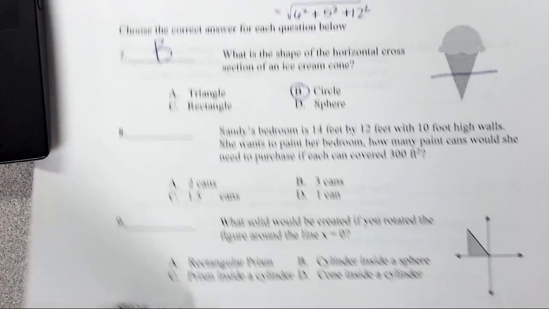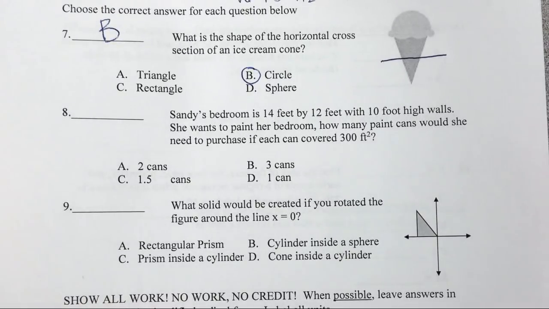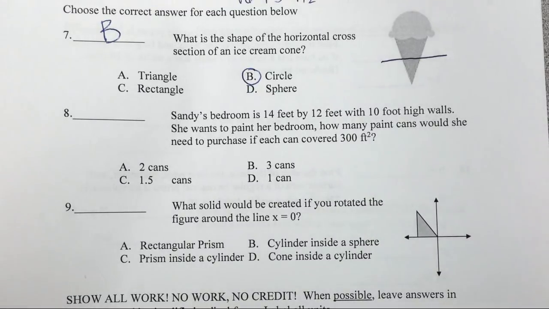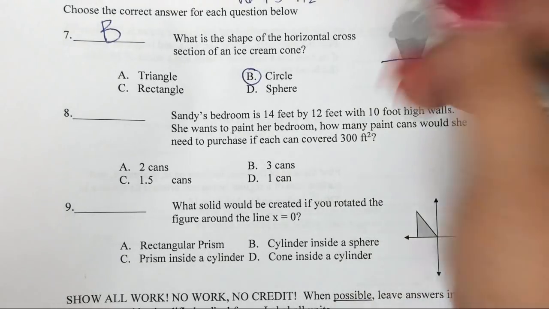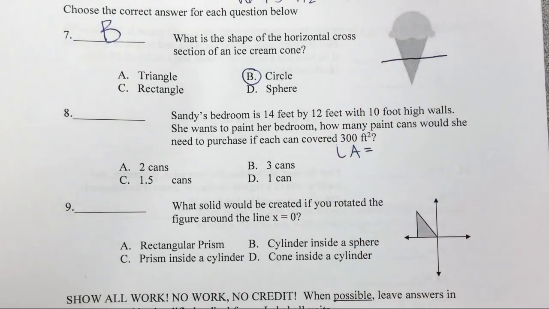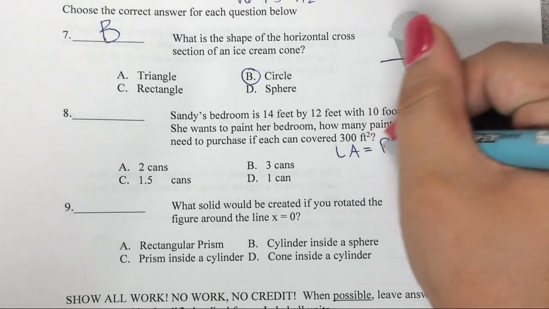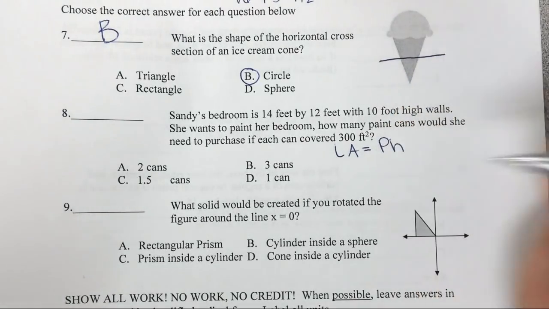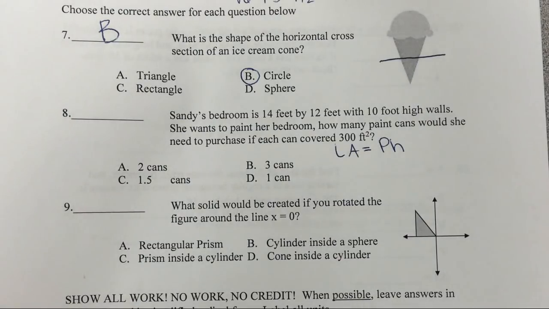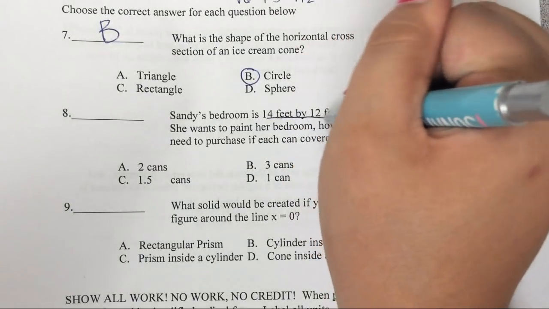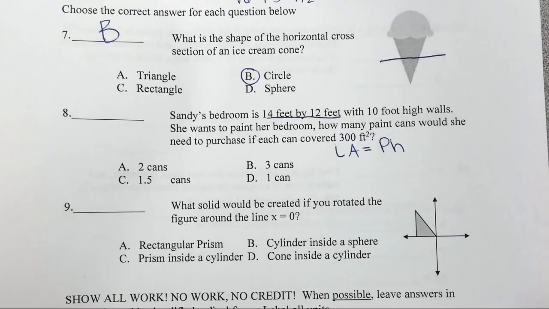Sandy's bedroom is 14 feet by 12 feet with 10-foot high walls. She wants to paint her bedroom. How many paint cans would she need to purchase if she covered 300 feet? Question. What do you paint? So what is that called? Lateral. What's my formula for lateral area of a prism? PH. So, the base is going to be the 14 feet by 12 feet.